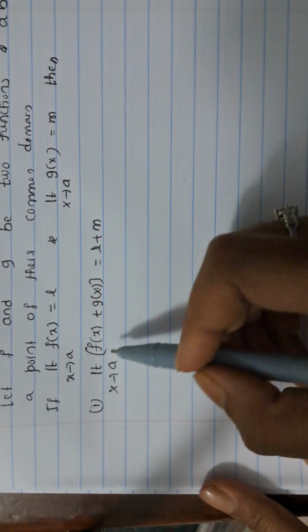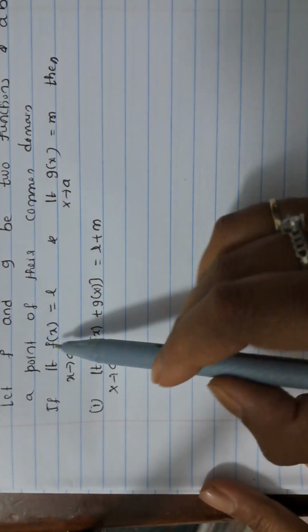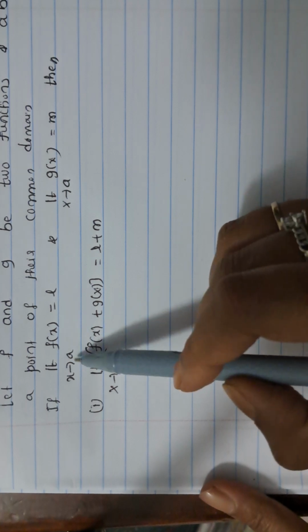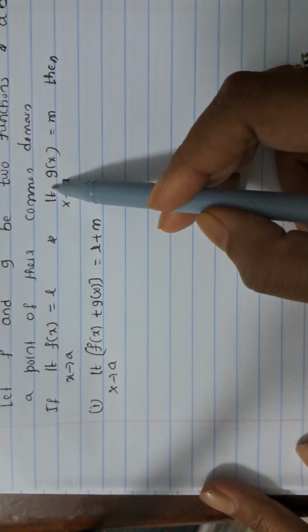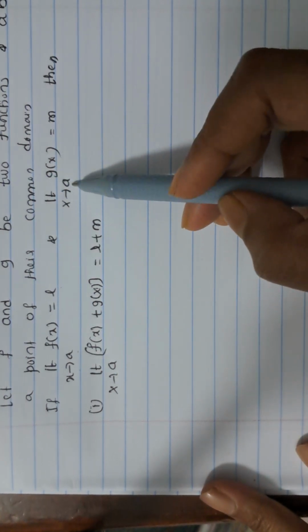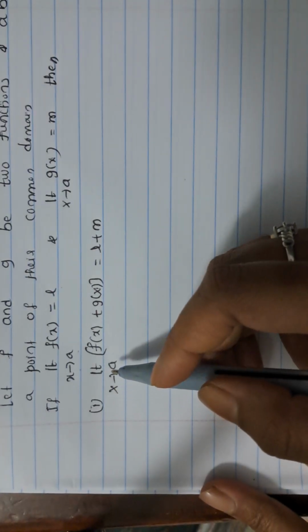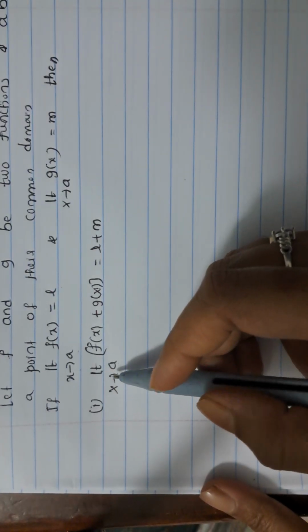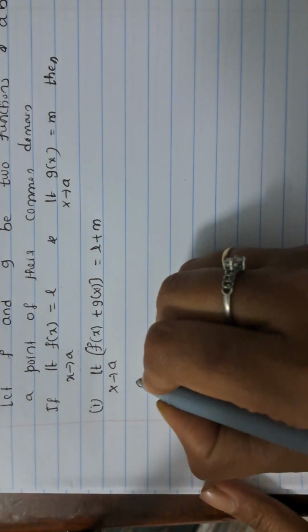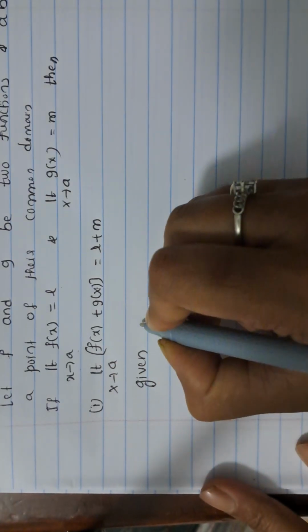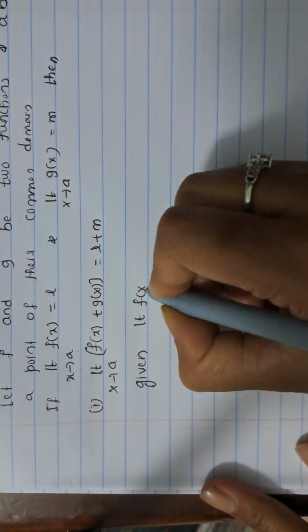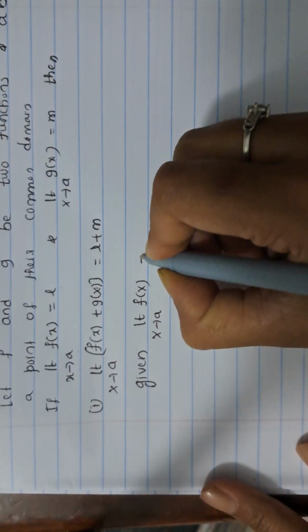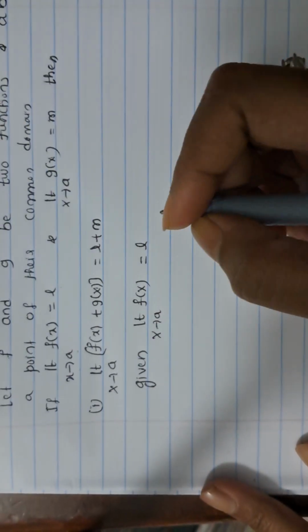So here what happens is, we need to prove, they have given that the limit of f of x as x tends to a is equal to L, and the limit of g of x as x tends to a is equal to m. We know by the epsilon delta definition of a limit. So we'll start our proof. Given, the limit of f of x as x is tending to a is equal to, say, L.